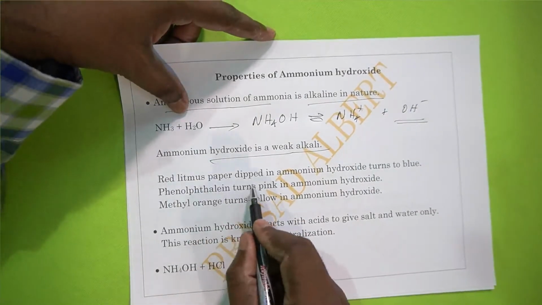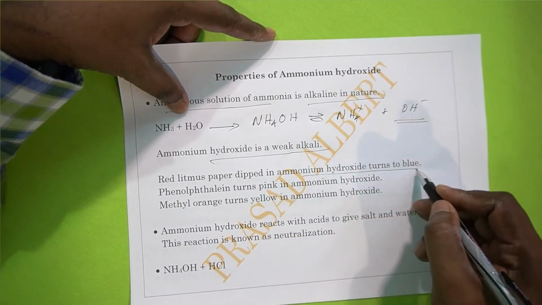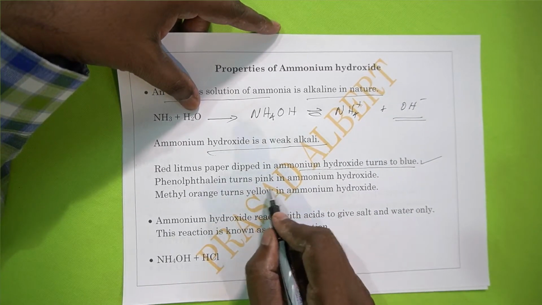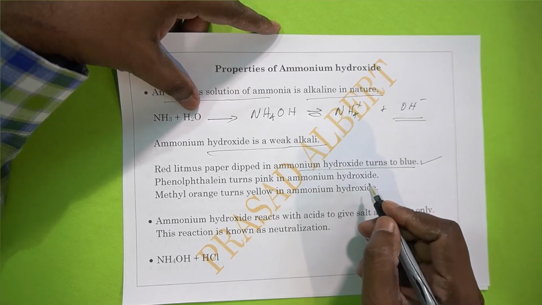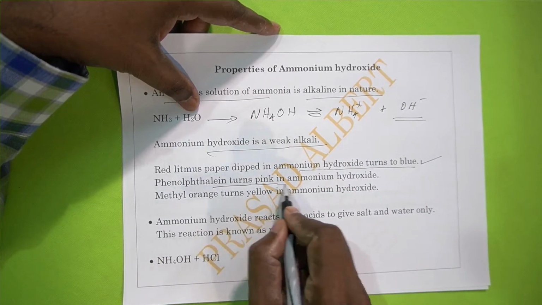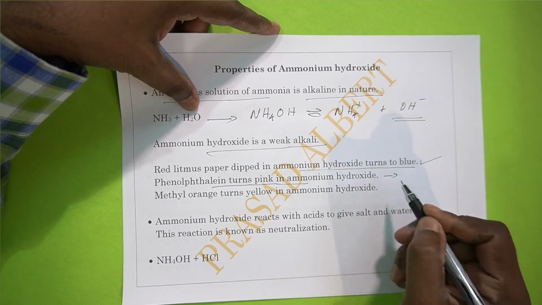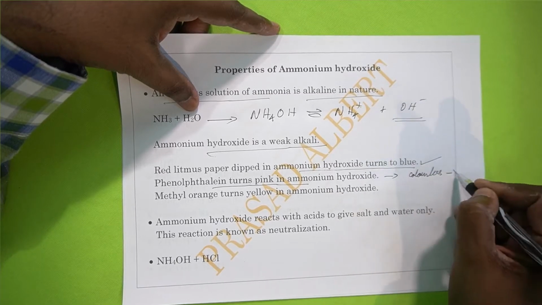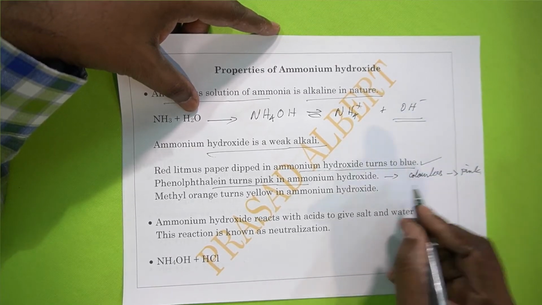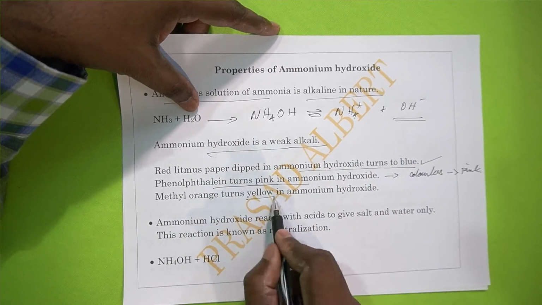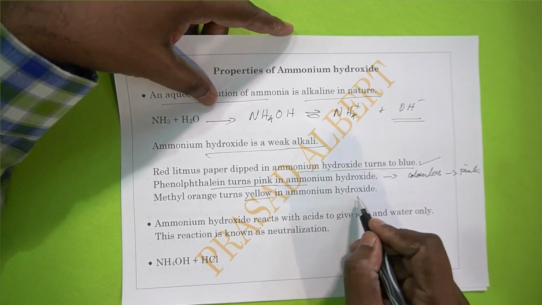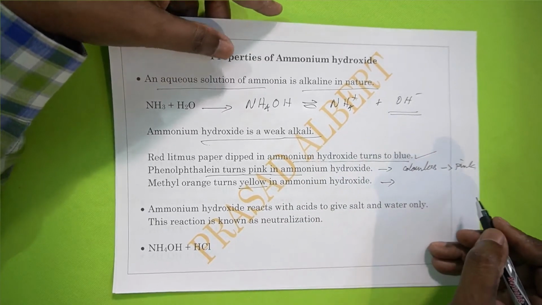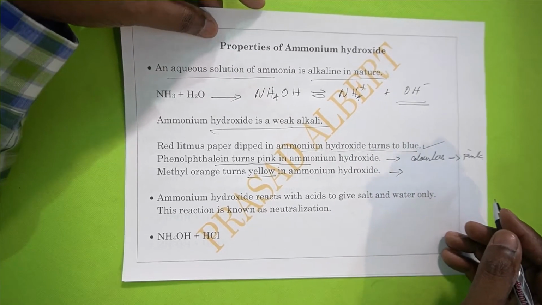Now when you dip a red litmus paper into ammonium hydroxide solution, it turns blue, showing it is alkaline. The other indicator used is phenolphthalein. If you take colorless phenolphthalein and add it to ammonium hydroxide, it turns pink. Phenolphthalein has two colors, colorless and pink. Colorless phenolphthalein turns pink, showing it is alkaline. Methyl orange, an orange colored indicator, changes to yellow when added to ammonium hydroxide, again showing it is alkaline. So these are the indicator properties of ammonium hydroxide.